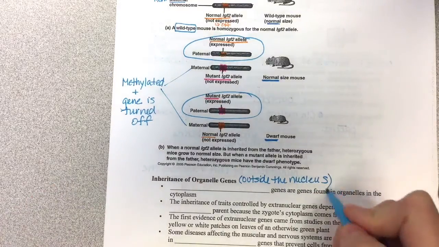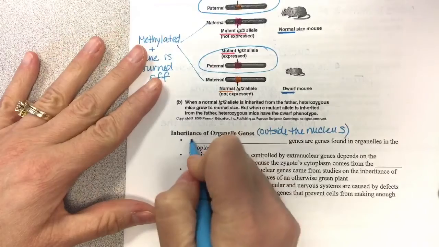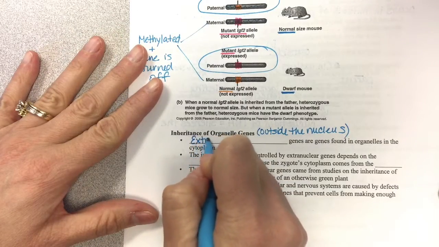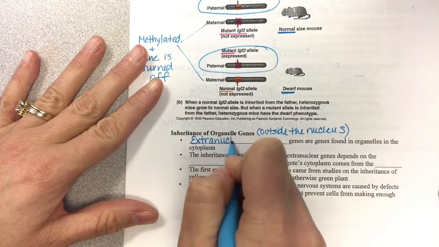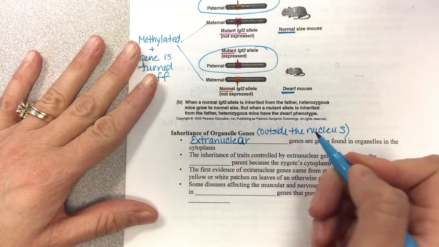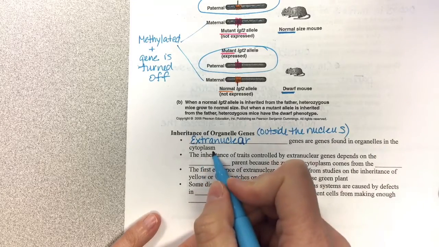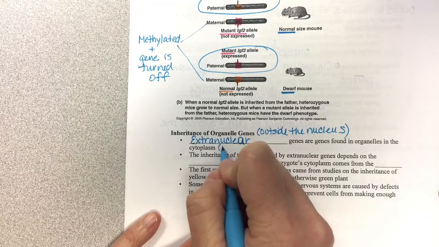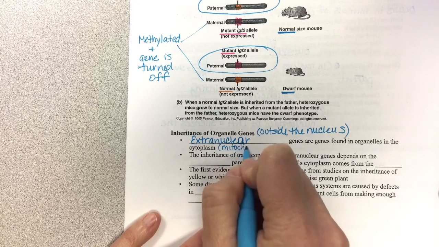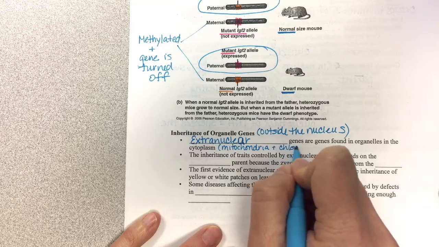We call genes that are located outside the nucleus extranuclear genes. They're genes found in organelles in the cytoplasm. Examples would be mitochondria and chloroplasts.